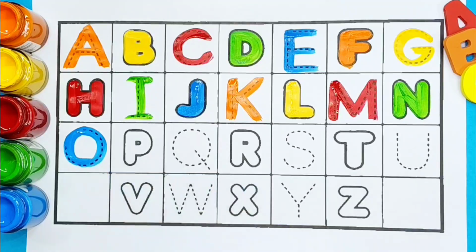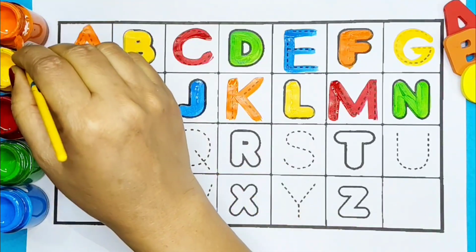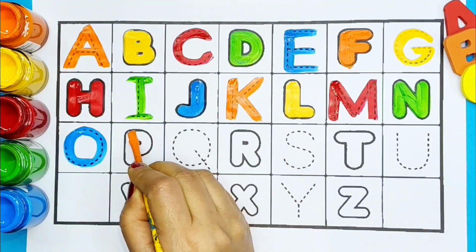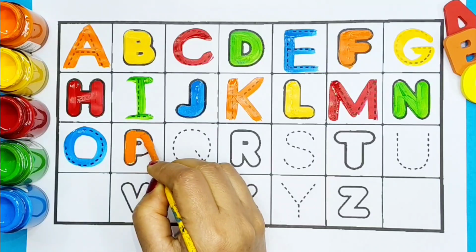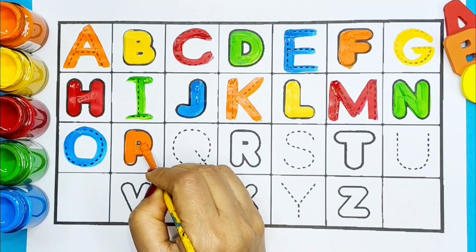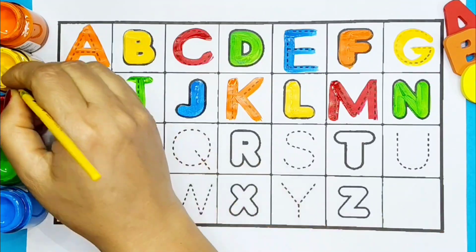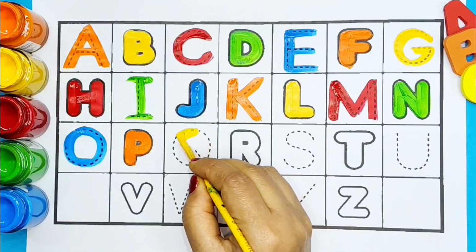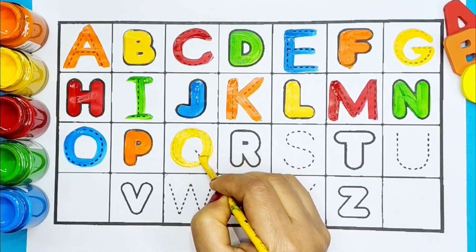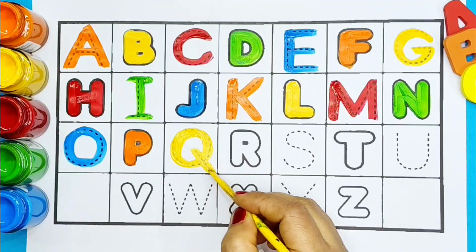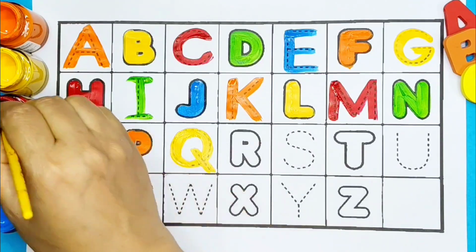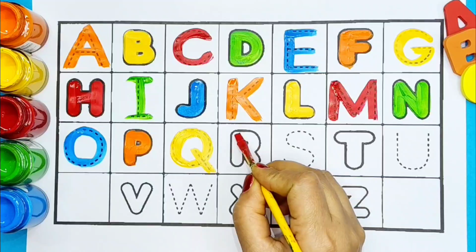O for orange. Orange color. P for pencil. Yellow color. Q for queen. Red color.